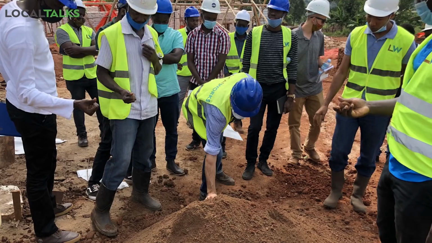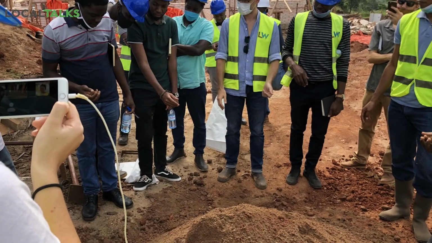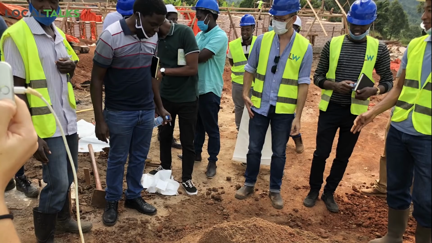Now, since we put sand on top, we need to mix. We need to mix sand and the soil to get a uniform color. So let's mix, bring this side. Yeah, you can mix like that. No, it's okay.